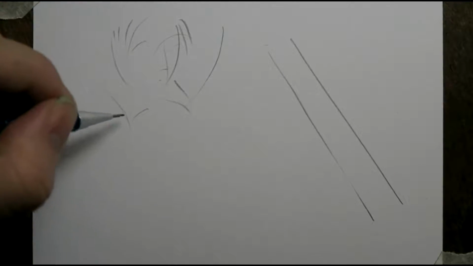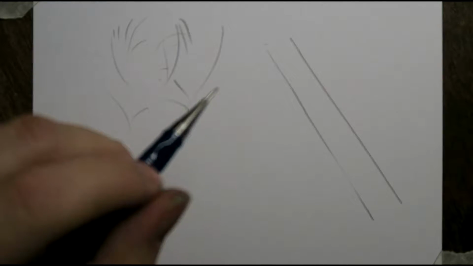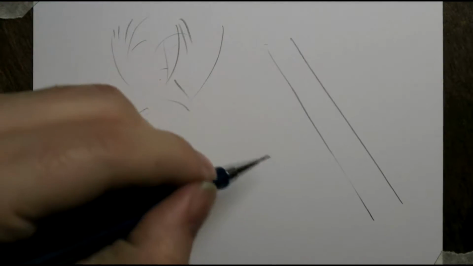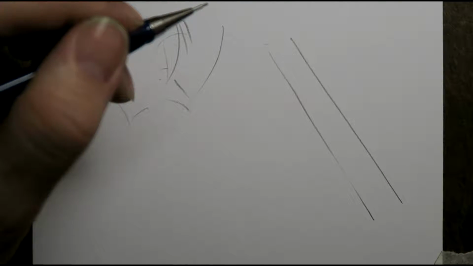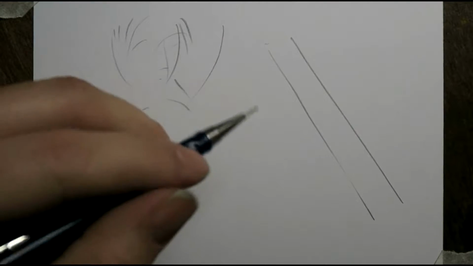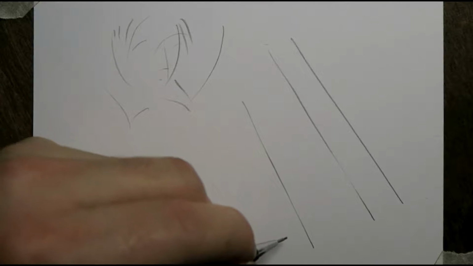So if you go practice this, I would try to put 10 lines in a row or something on the paper, but try to make those lines dynamic.